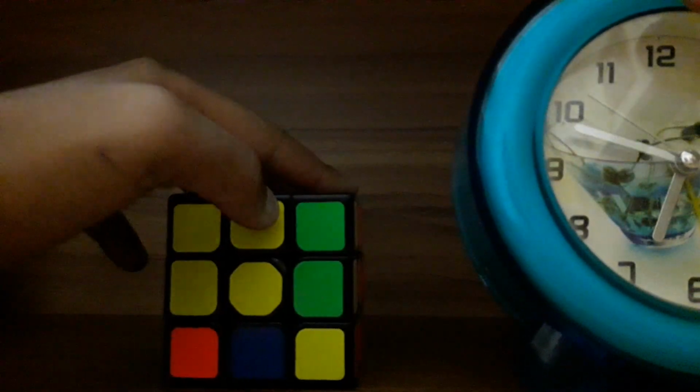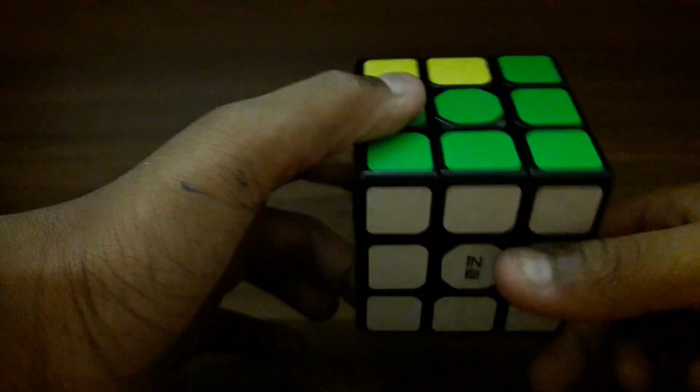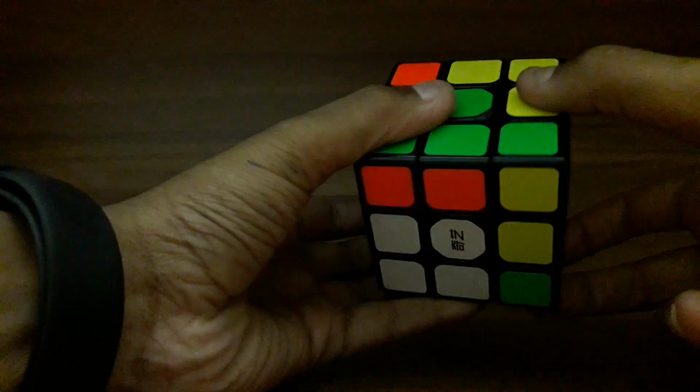Think that this one is this one and this one is this one. So just think it. So now what you need to do is hold it to the bottom and follow this algorithm. Front, up, right inverted, up inverted, front inverted.